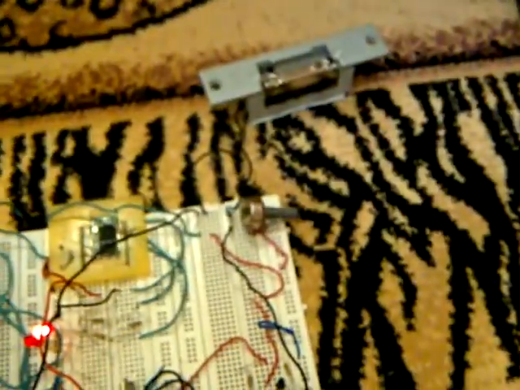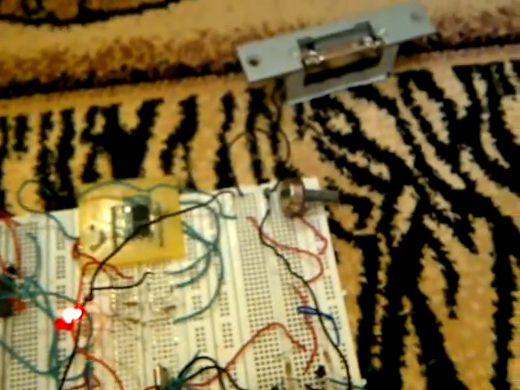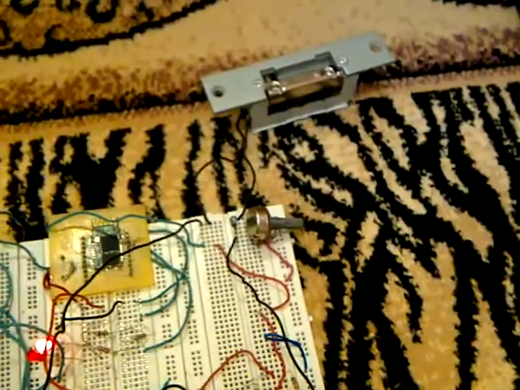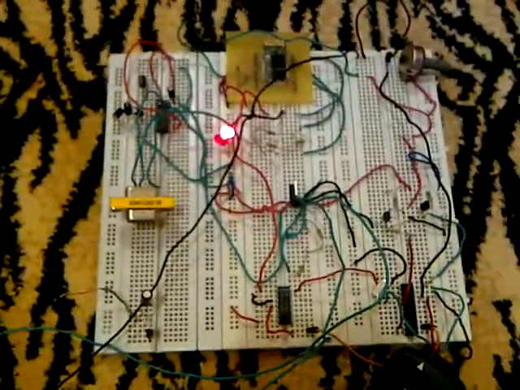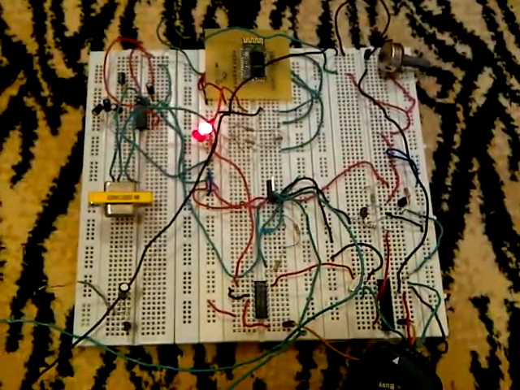Of course, I will do later a real door model and install this electric lock in it. I will also have a final PCB.